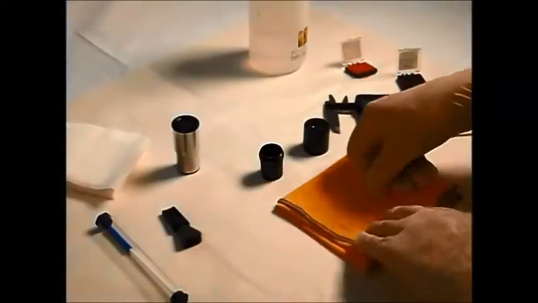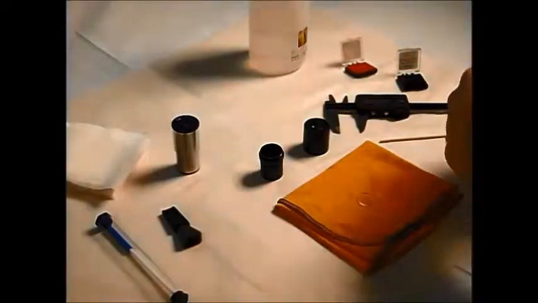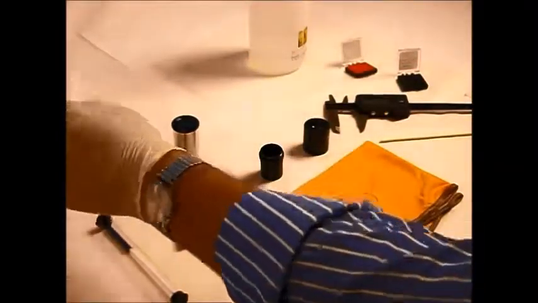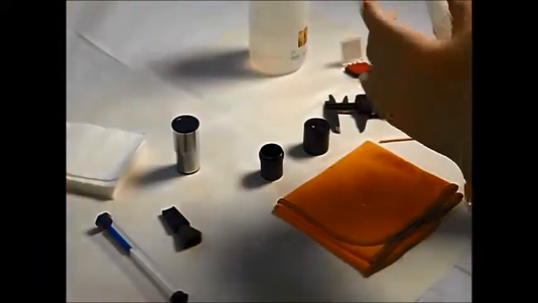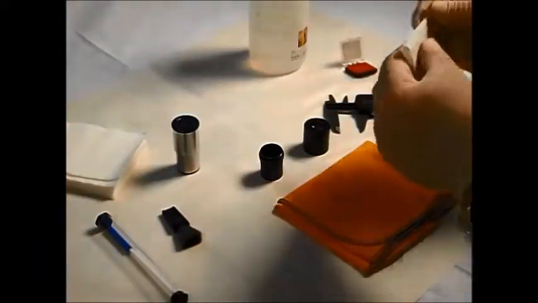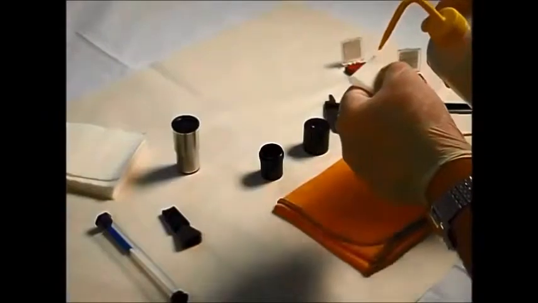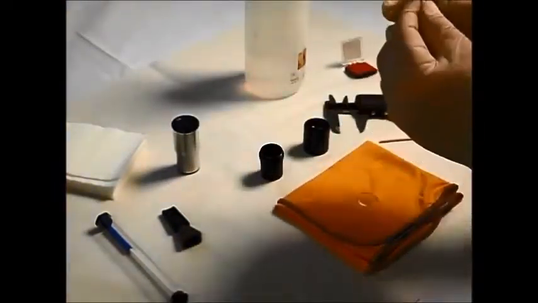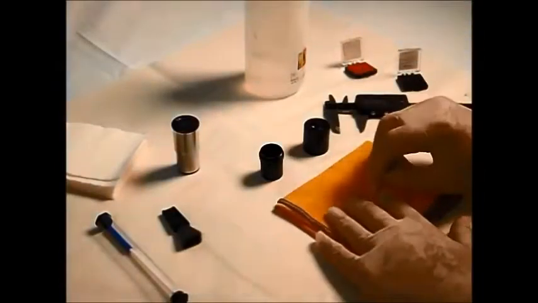So again, we need to clean this up in the same way as we did earlier. Nice fresh piece of tissue, of course. Always important to change your tissues when you do this. It's a little bit lazy not to do that. And of course, you can transfer anything you've cleaned off back onto your new reticle.